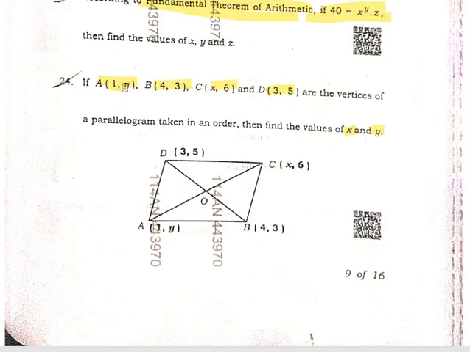Here they have given the parallelogram figure with the coordinates of the vertices A, B, C, D. In A and C one value is missing: the y value in A and the x value in C. You have to find this x value and this y value.